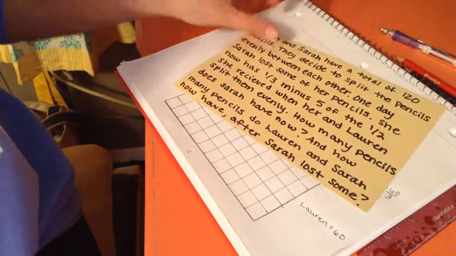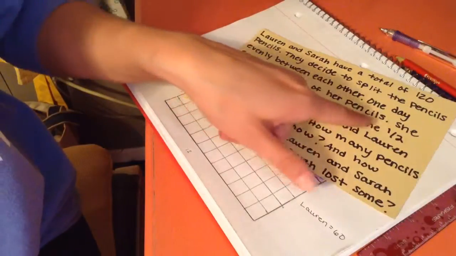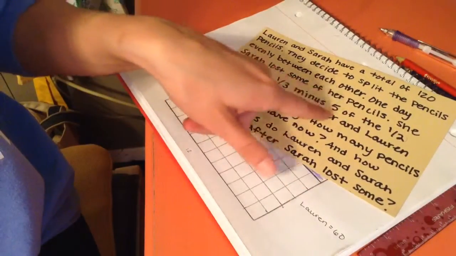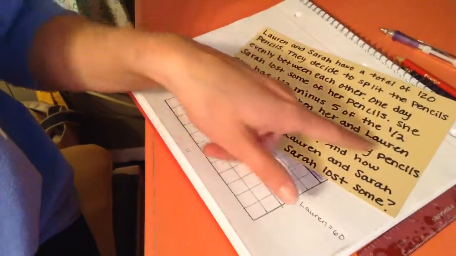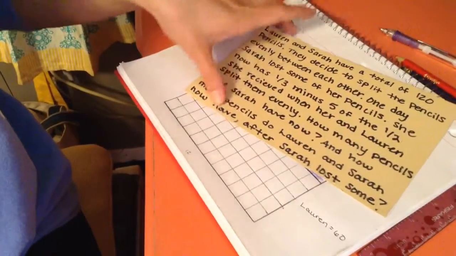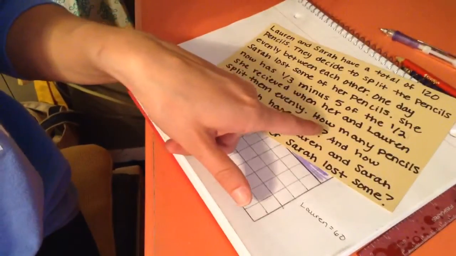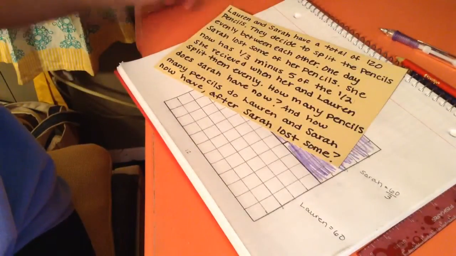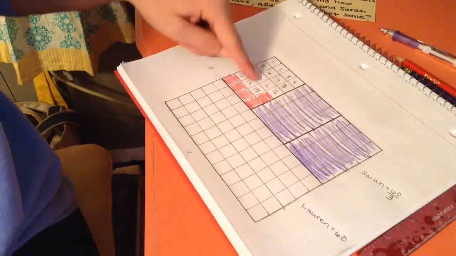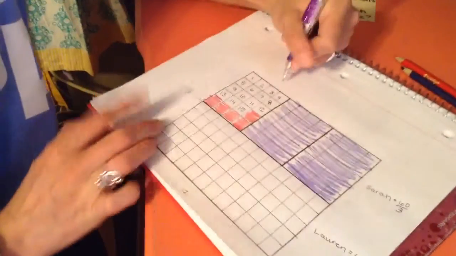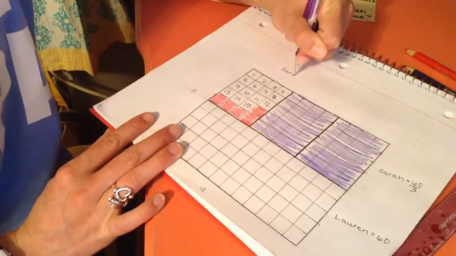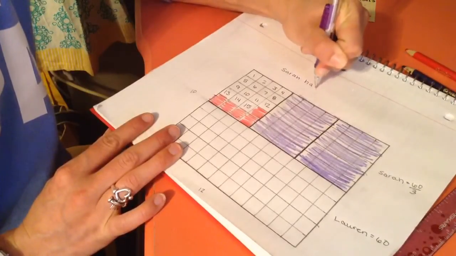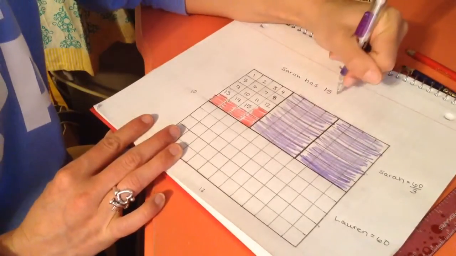Let's go back and make sure we haven't missed anything. She now has 1/3 minus 5 of the 1/2 she received. So that's what we just marked out. Okay, so let's answer the questions now. How many pencils does Sarah have now? Well, we just counted it, and she has 15. So you can write it on our paper: Sarah has 15 pencils.